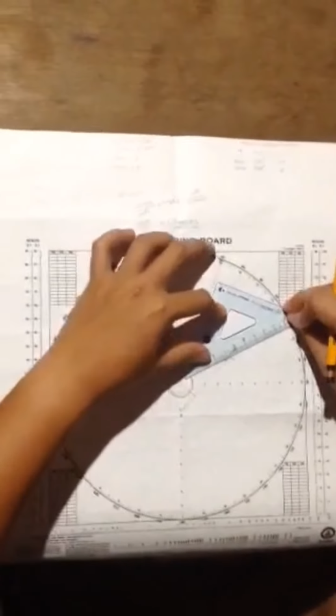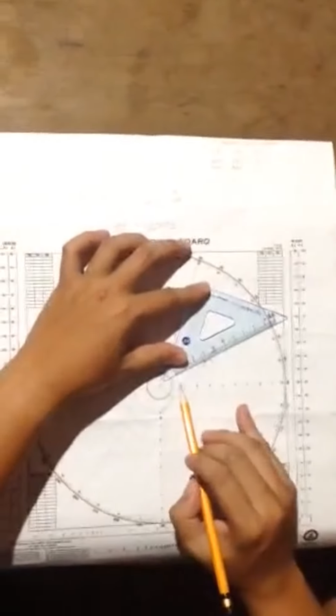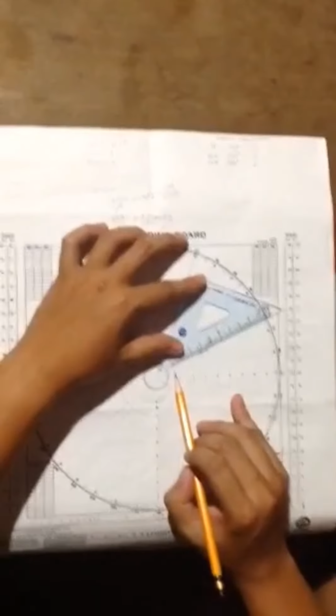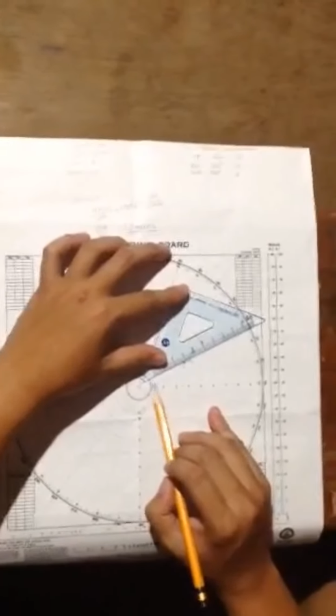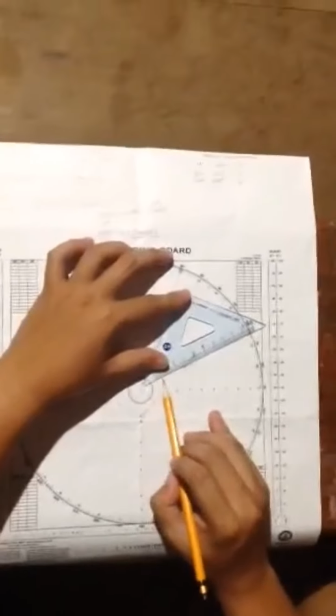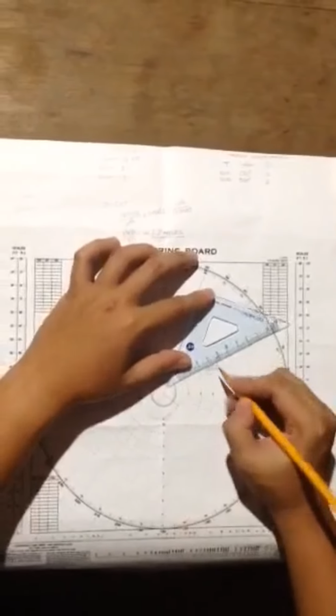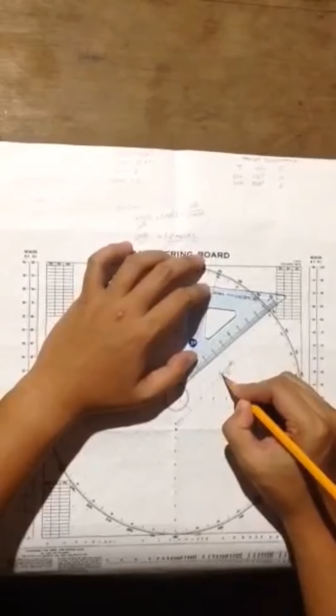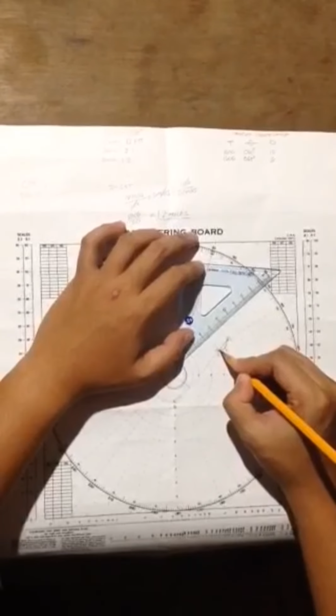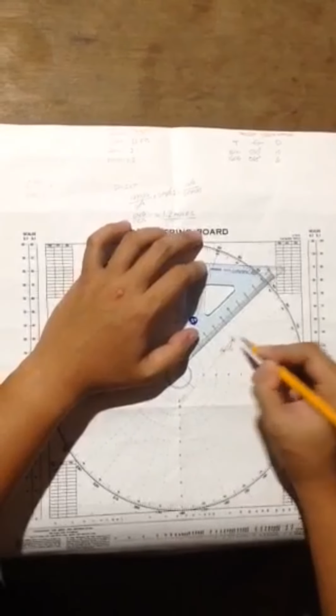And the same as what we did with the first one, we need to count by 2 again, but up until 8 only. 2, 4, 6, 8. So you're gonna put it. So the second bearing is in here.